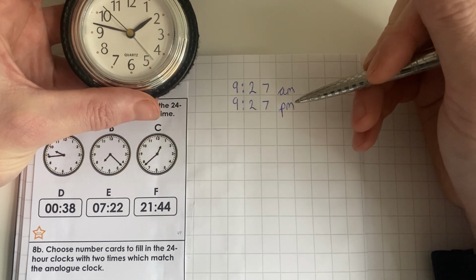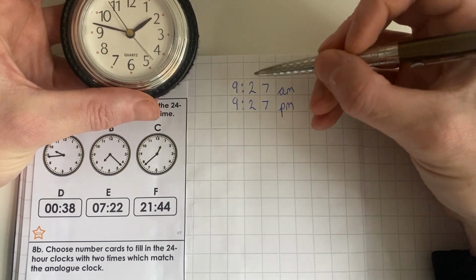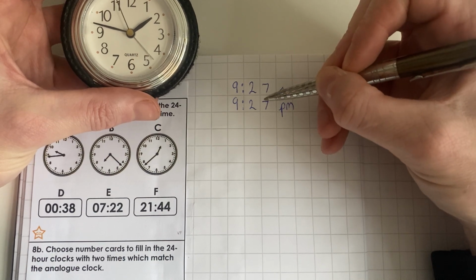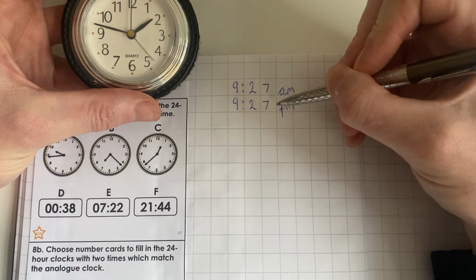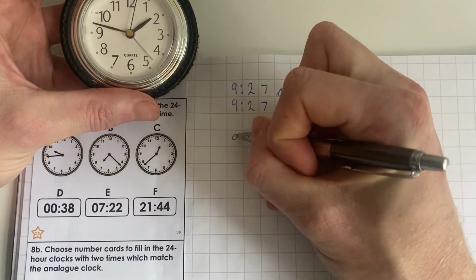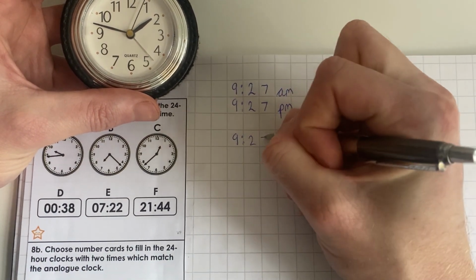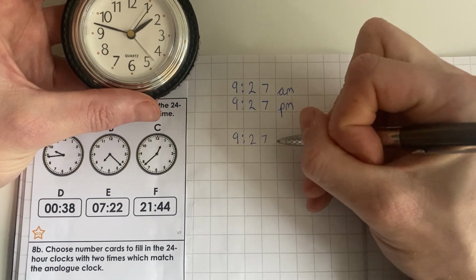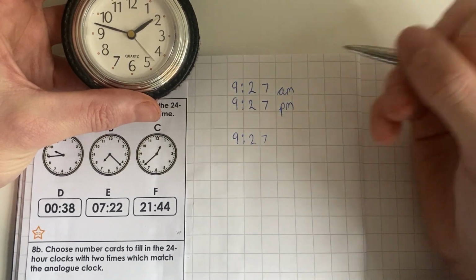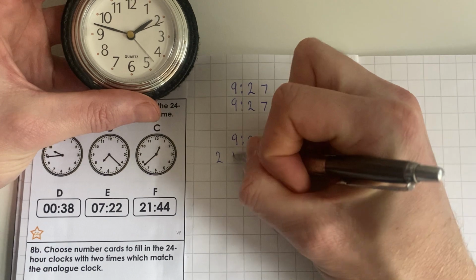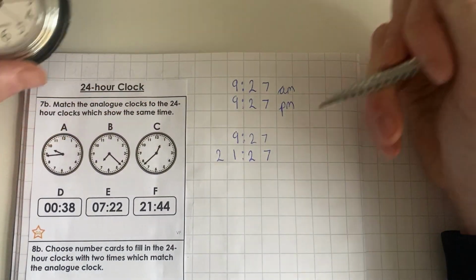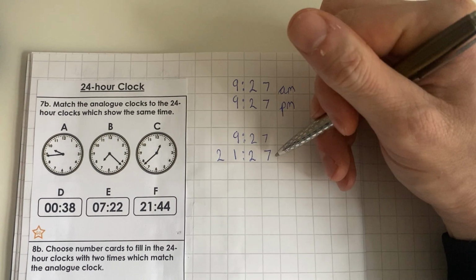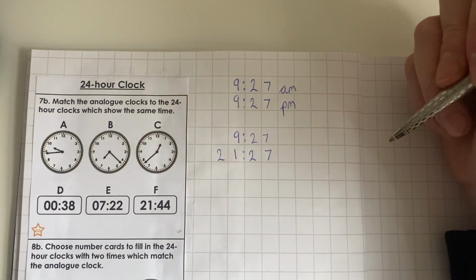But sometimes on a digital clock that goes up to 24 hours, we don't write 9:27 p.m. So you would have 9:27 in the morning, and then in the afternoon on a digital clock it will actually say 21:27, which means it's nearly 9:30 at night.